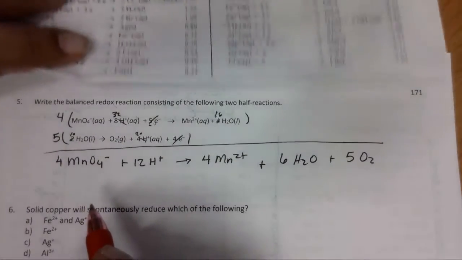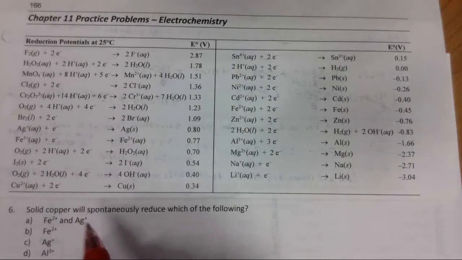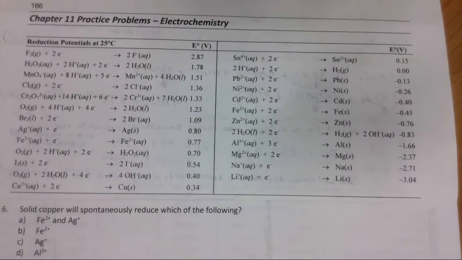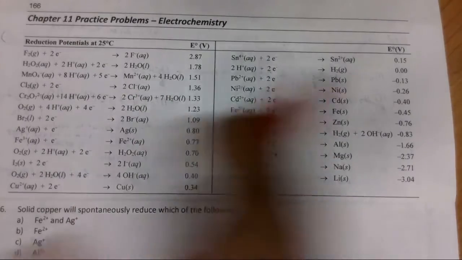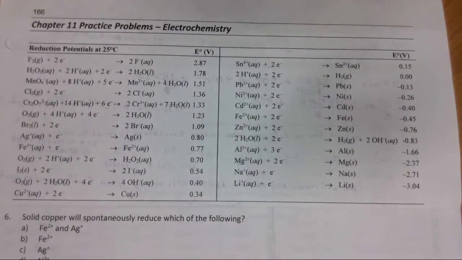I'm going to tell you, for this exam you're probably going to want to bring different colored pencils, or pens, highlighters, it doesn't matter, to keep up with what you use on the table, because as you circle things you're keeping up with what you're doing. All right, so it says solid copper will spontaneously reduce which of the following.